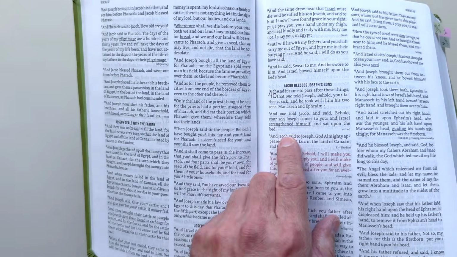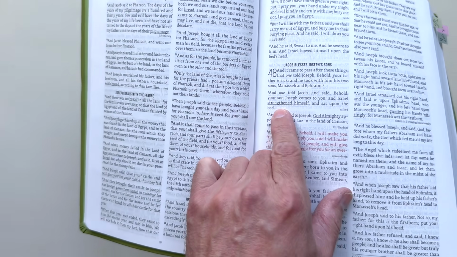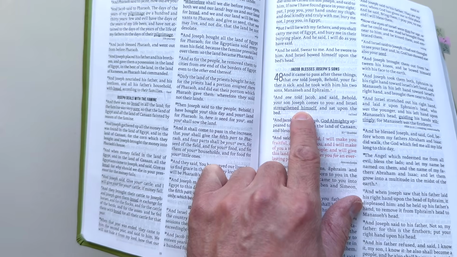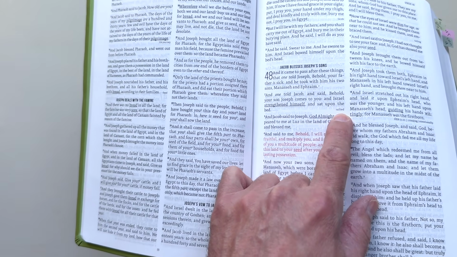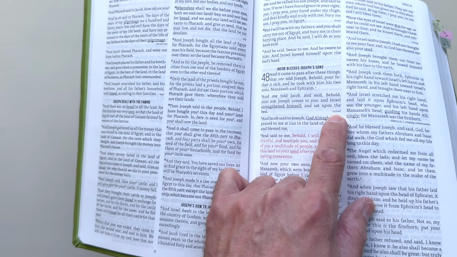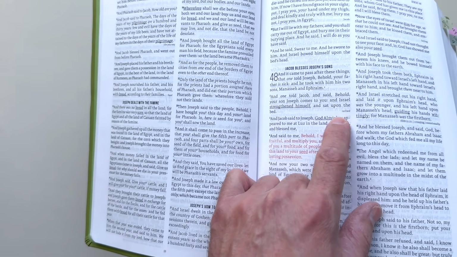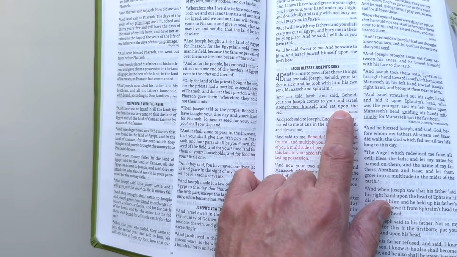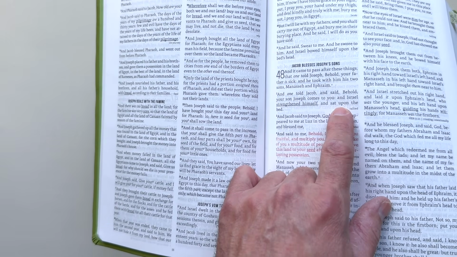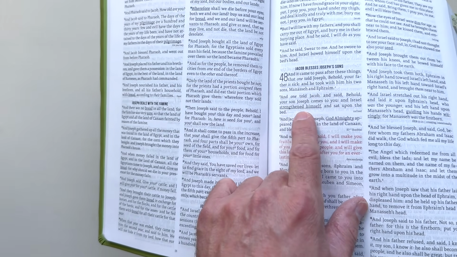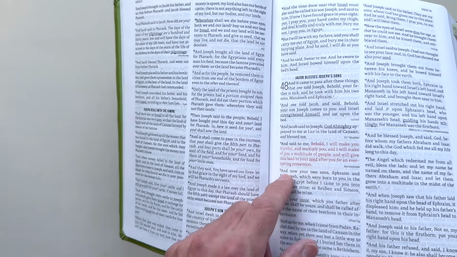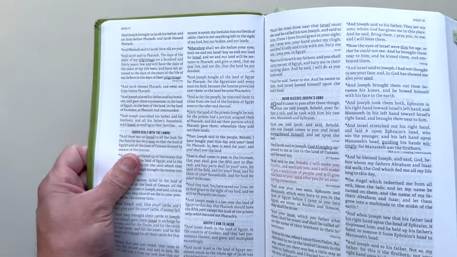So Genesis 48:2, right here where they underlined strengthened himself, and look what they give as the easier read word, rallied. So, and Israel rallied and sat up on the bed? I don't think so. I don't know anybody that would not understand what Israel strengthened himself means. So anyway, to me, that's a harder reading.